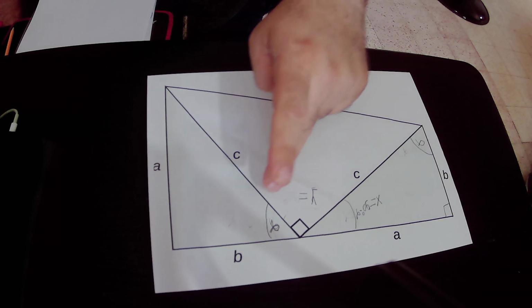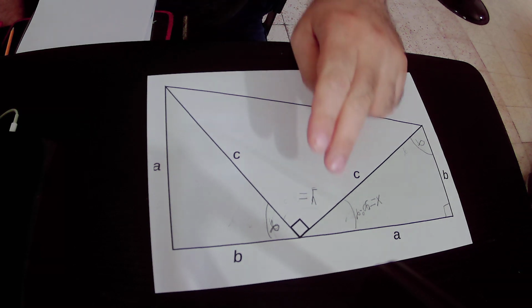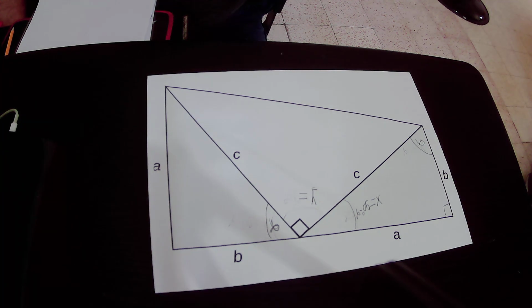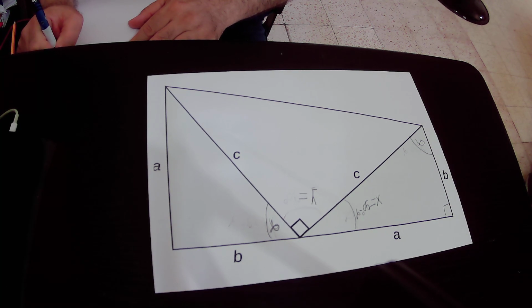So x plus y plus alpha must be 180 degrees, and so the sum of the angles on the bottom side must be 180 degrees. So in total, the sum of the angles on both sides is 360 degrees. Okay, so we can write that x plus y plus alpha equals 180 degrees.